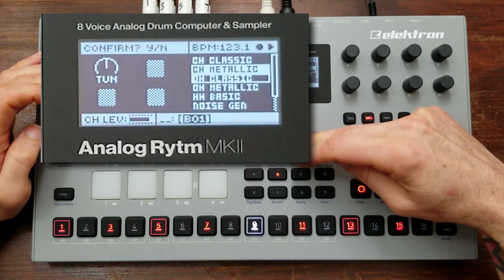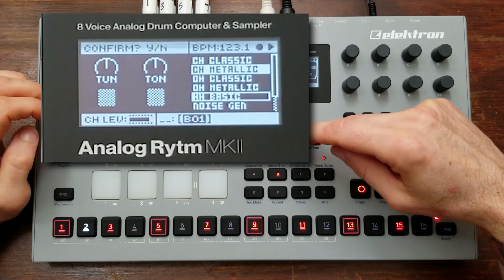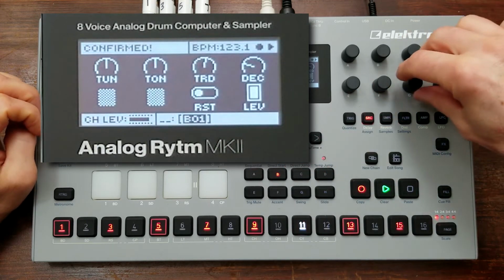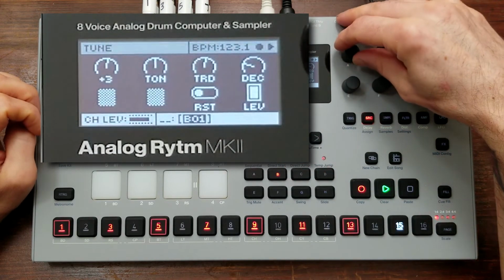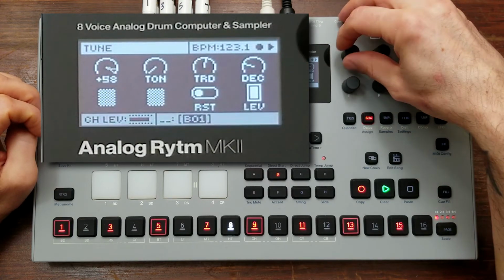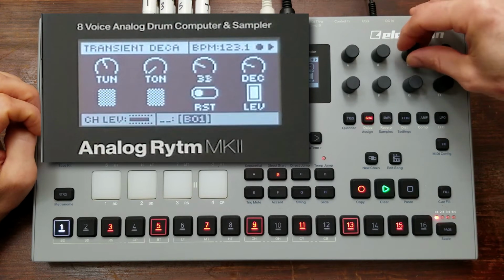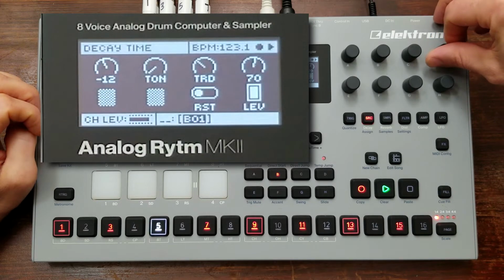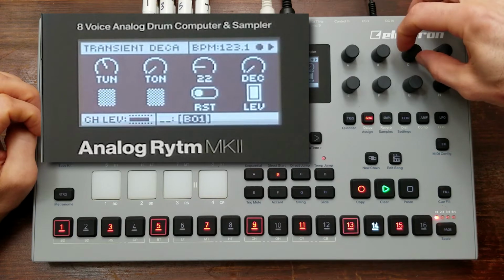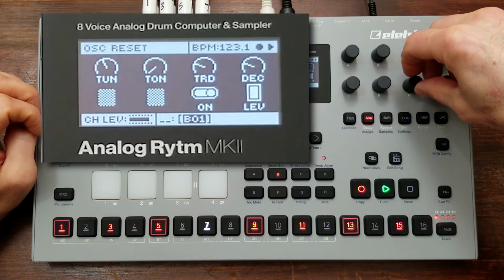We can go back and let's go to hi-hat basic. You get tune, tone, transient decay, overall decay. And this is oscillator reset.